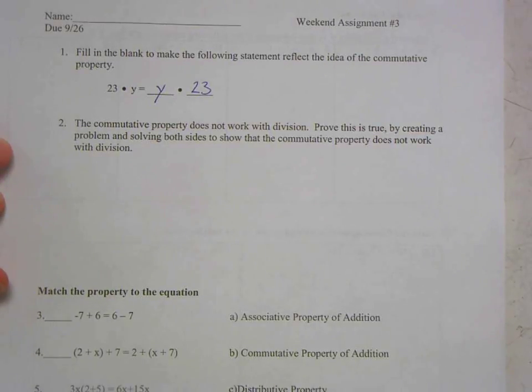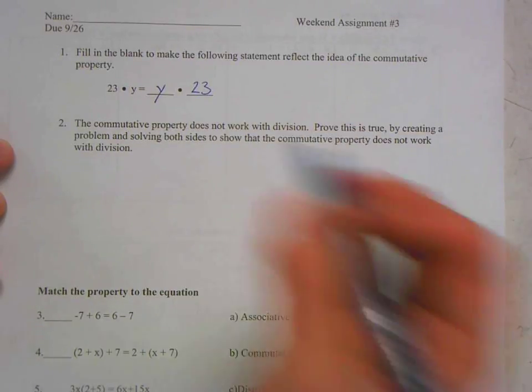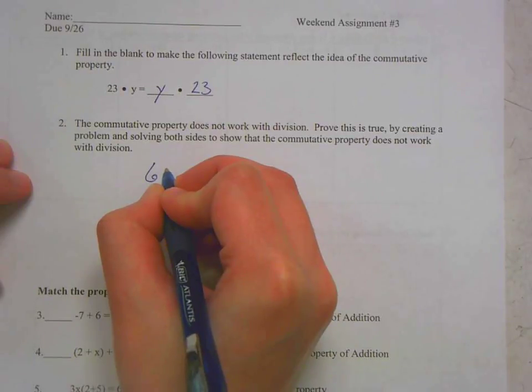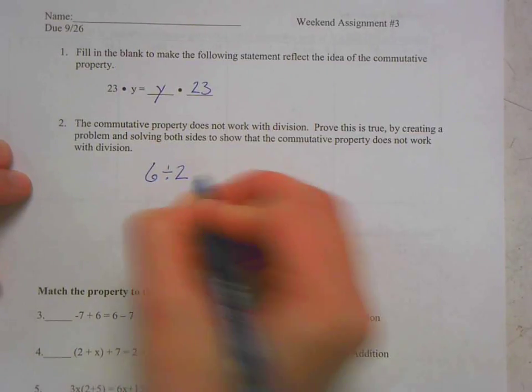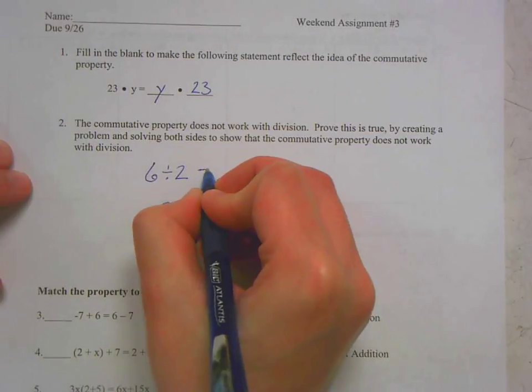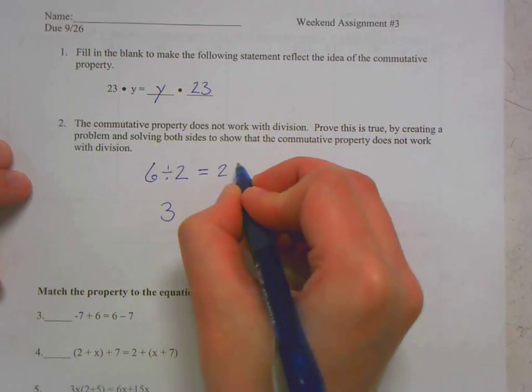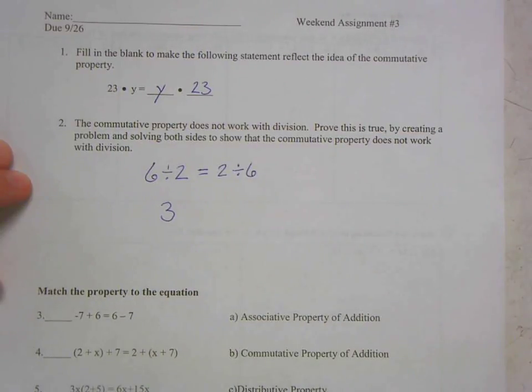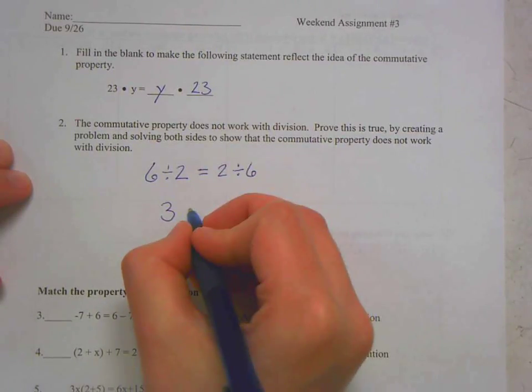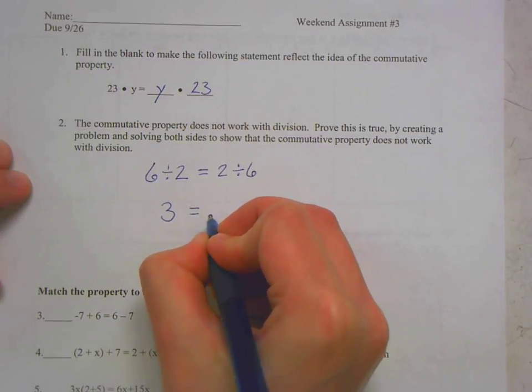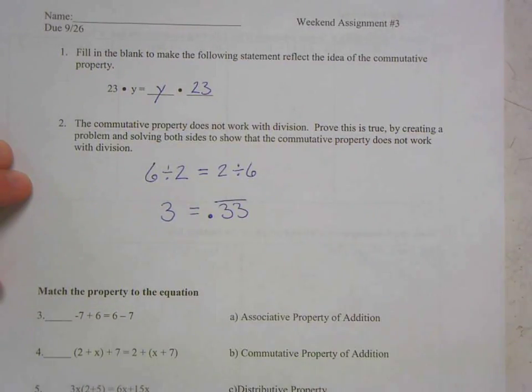Number 2, the commutative property does not work with division. Prove this is true by creating a problem and solving both sides to show that the commutative property does not work with division. Well, let's do a division problem I know works. 6 divided by 2. I know that is 3. But if I switched it and I did 2 divided by 6, that, you can just use your calculator, is a decimal. That's 0.33 repeating. Not the same answer, so that proves that the commutative property does not work with division.